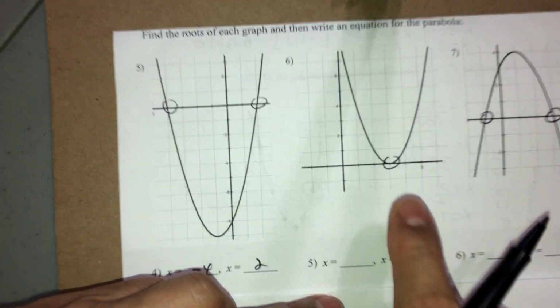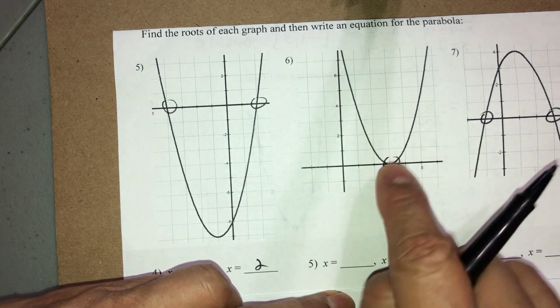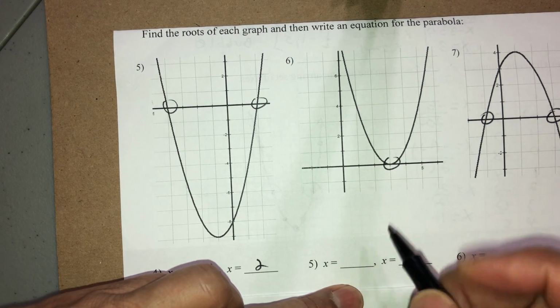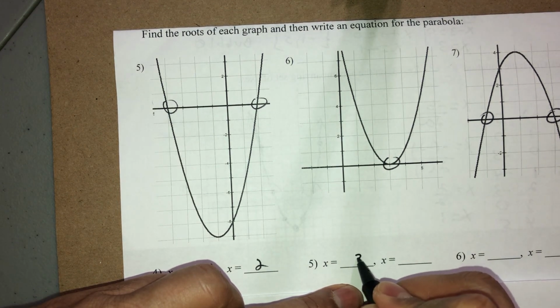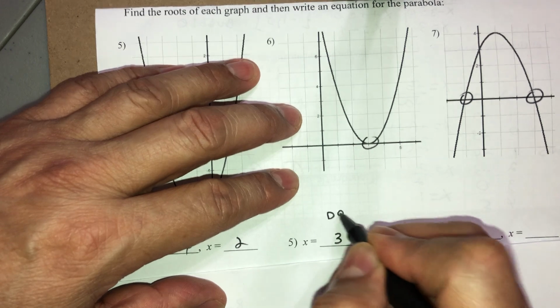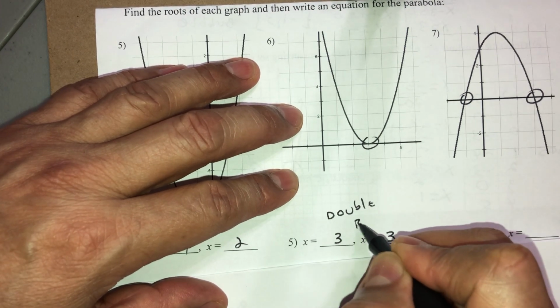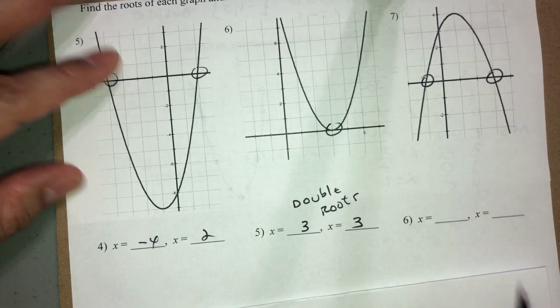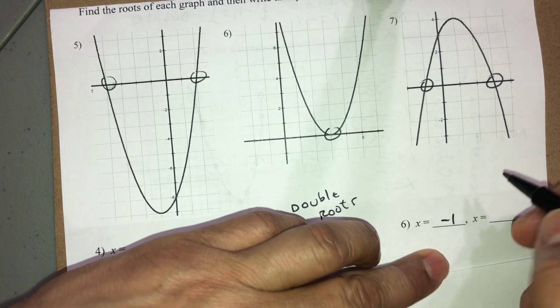Right? 2 roots. Here, the parabola only touches the x-axis once. That means that's a double root. So this one, the x value here is 3. So that means we have 2 roots. That is called, remember guys, double roots, okay? Because it's the same number. And this one, we have -1 and we have +3.